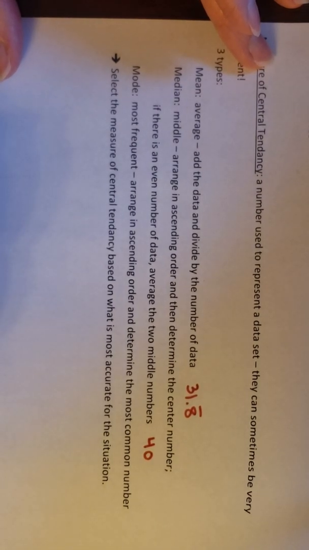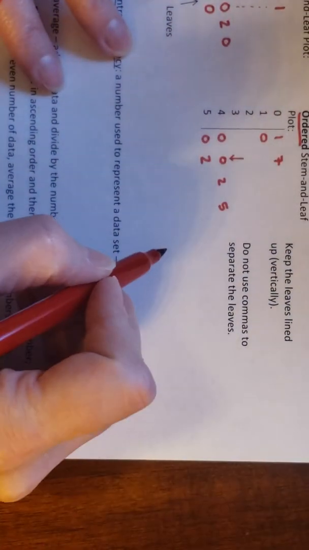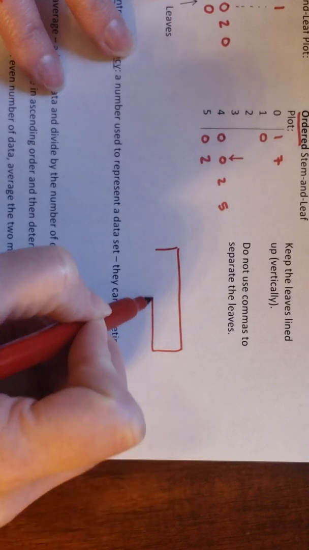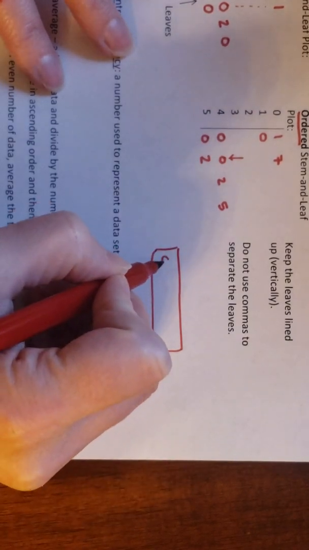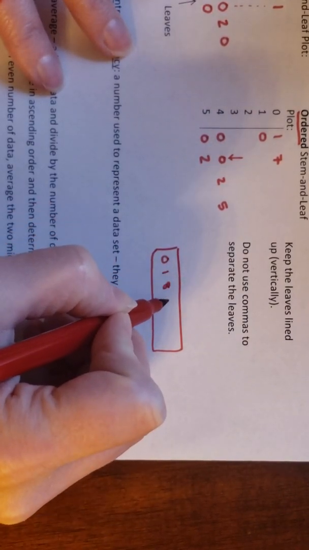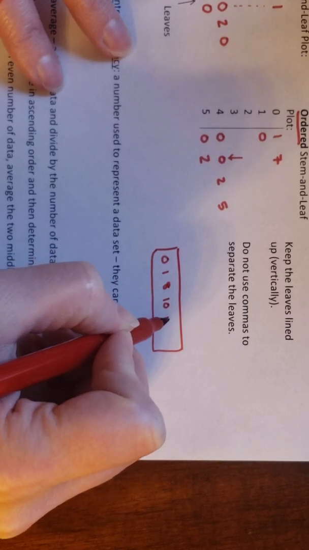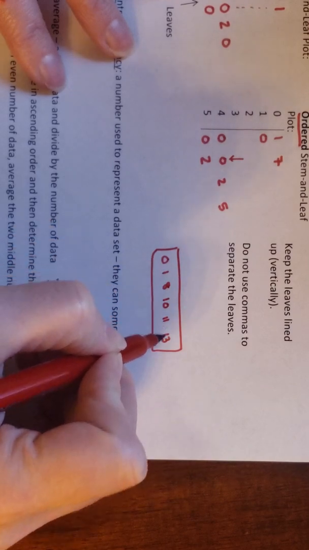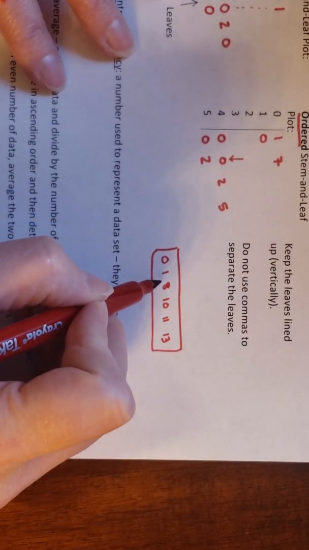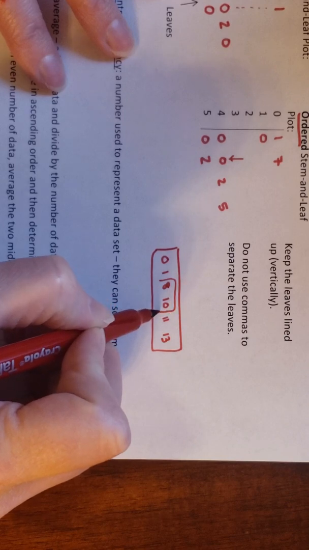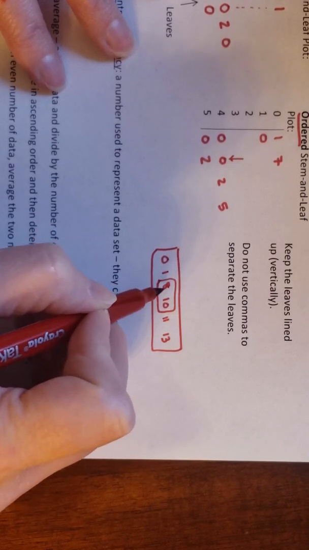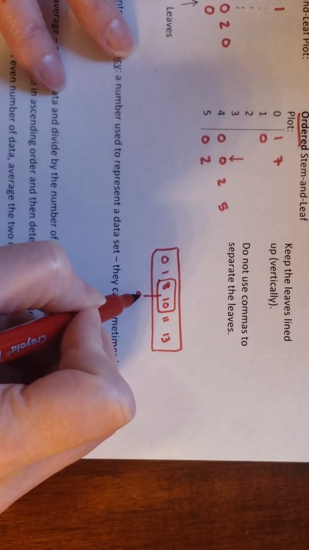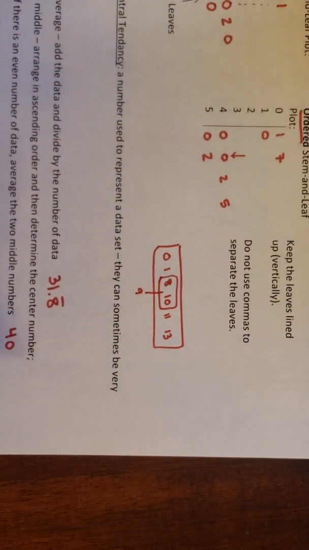40 push-ups. Now, what happens if you have an even number of data? Let's say this is a hypothetical data set. What if one person can do 0, 1, 8, 10, 11, and 13? 1, 2, 3, 4, 5, 6 data points. What you'll do there is you'll look at the 2 in the middle and find the average of those 2, so 9. So it's a little bit more work when there's an even number of data.